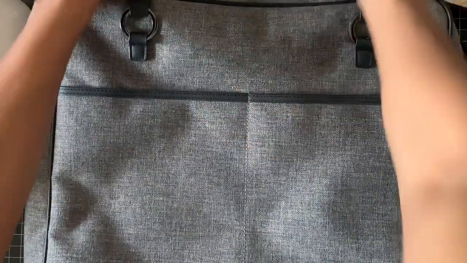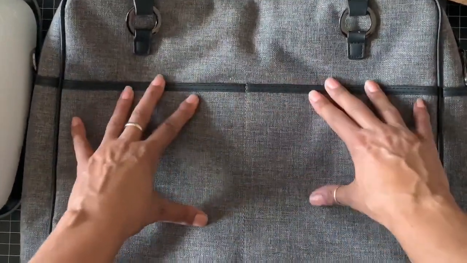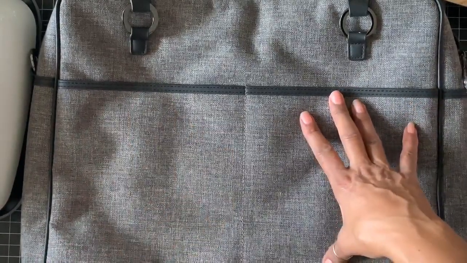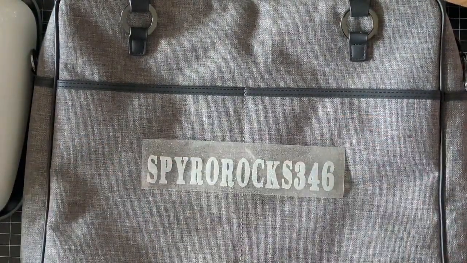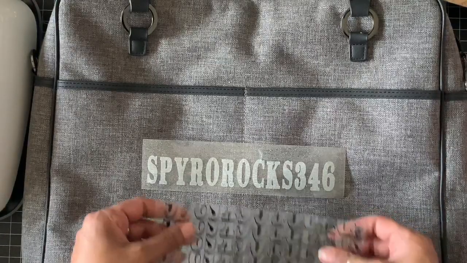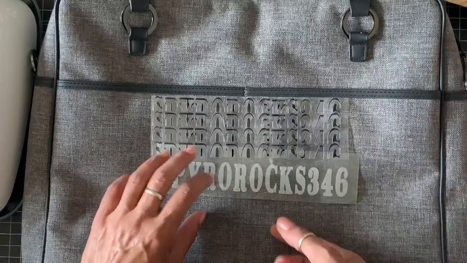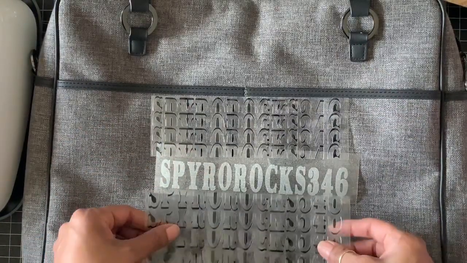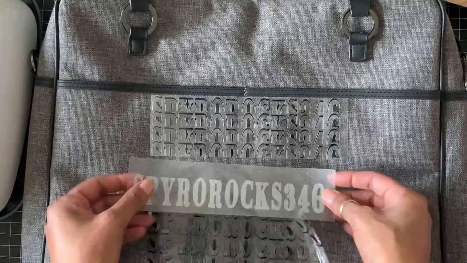Push this over here because I don't want to get none of the... And I made my sign perfect to fit right up in here, guys. As you can see, I made it perfect.